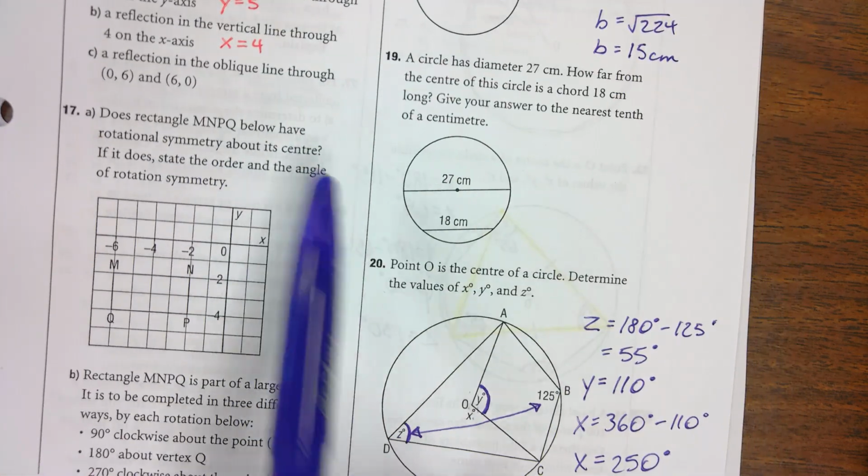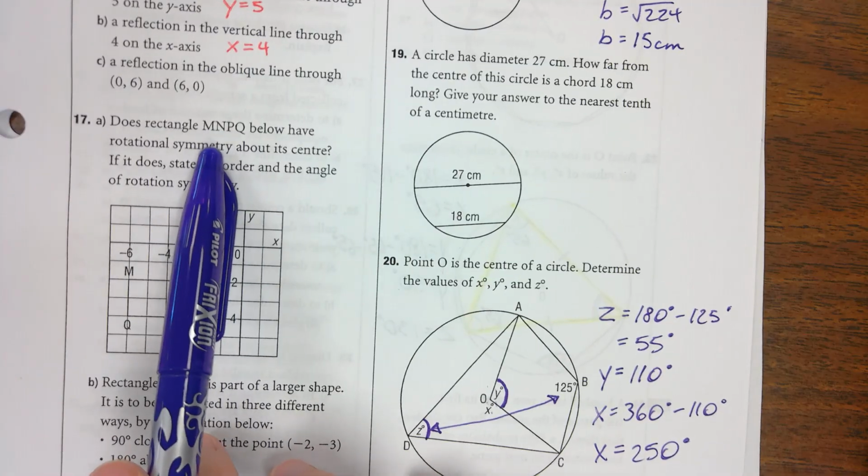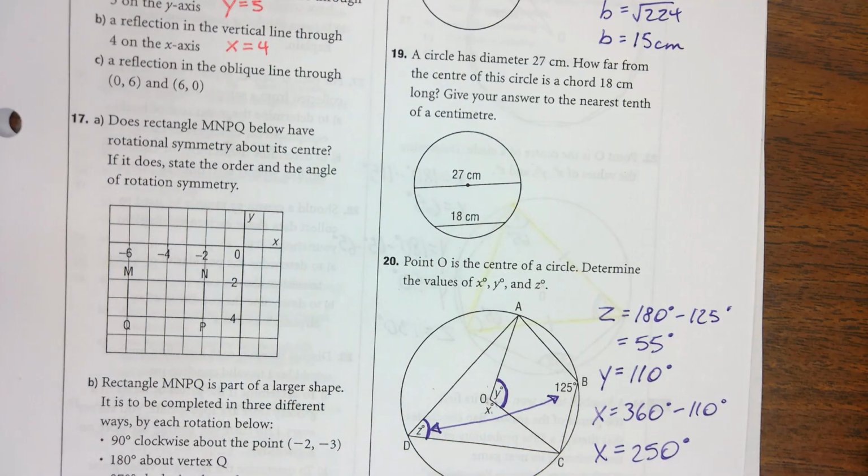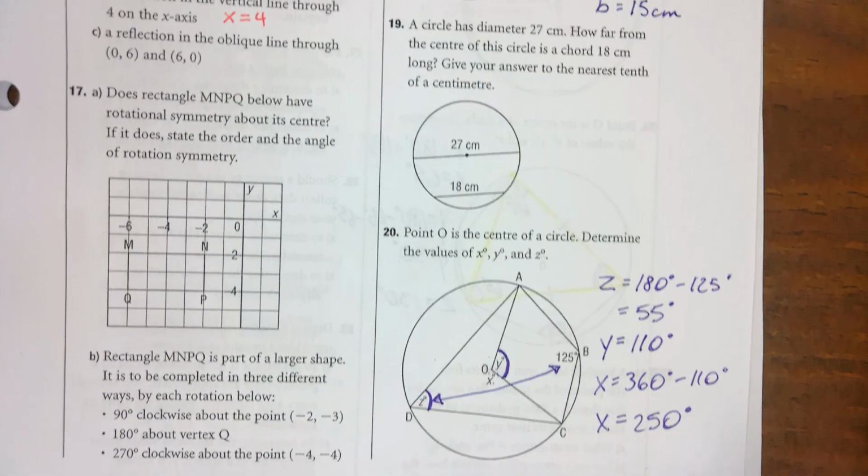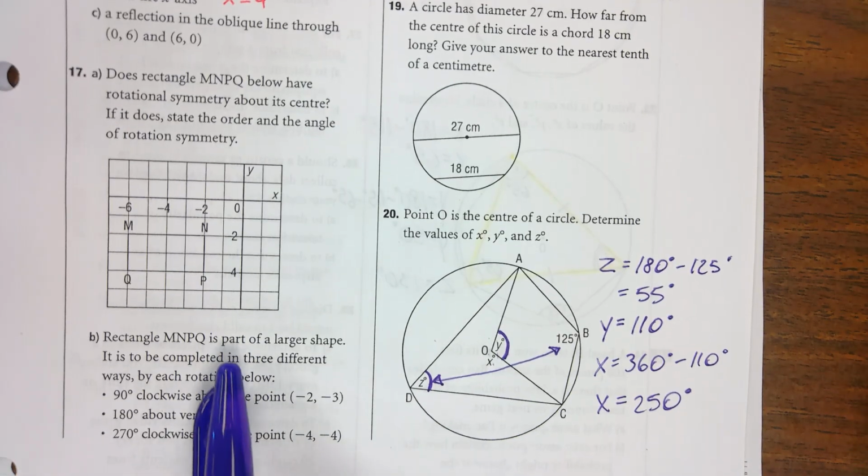Okay, so number 17 talks about symmetry. Remember, symmetry is just like a mirror line. So when you reflect it, what do you get? Okay.